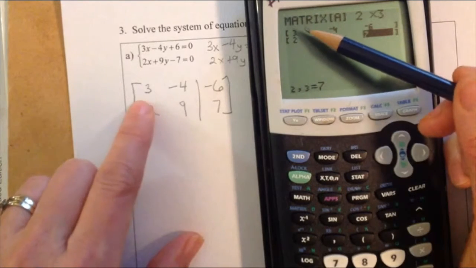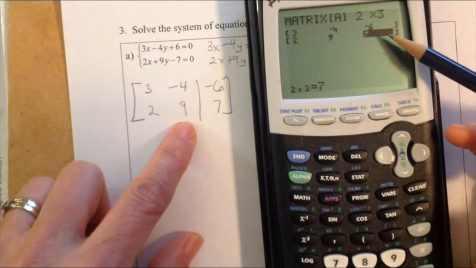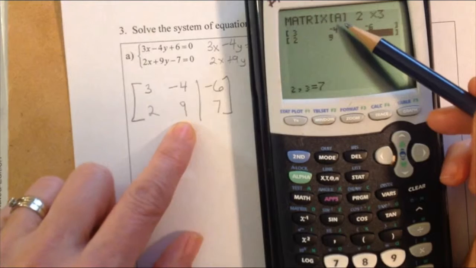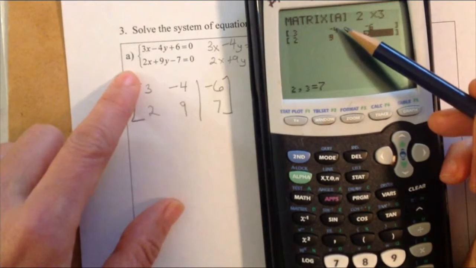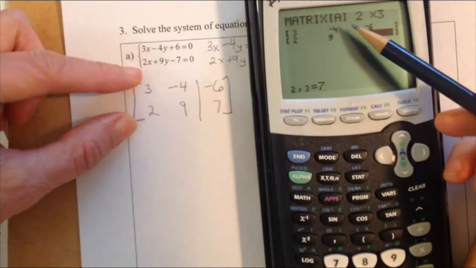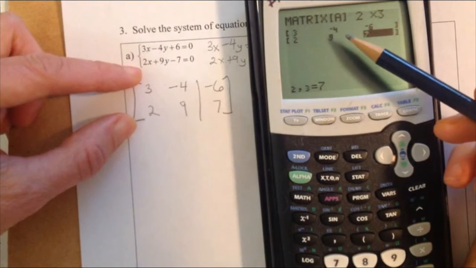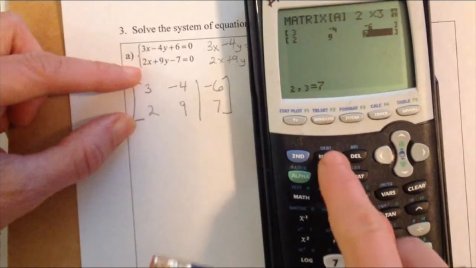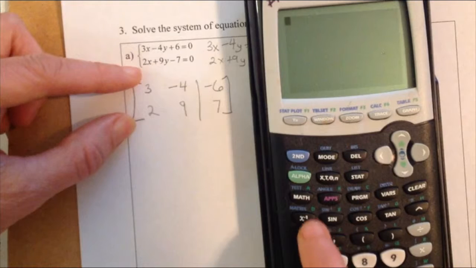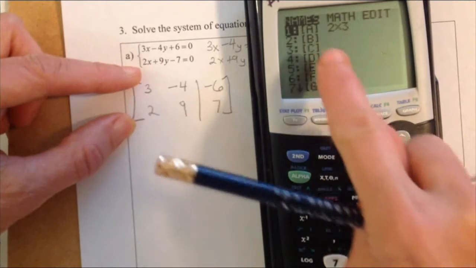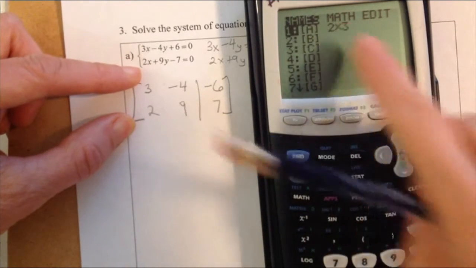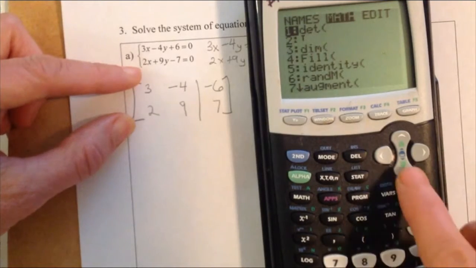Okay, so double check to make sure that all of those entries are correct. And remember, we've put this in as matrix A, because now what we want to do is convert this matrix to row reduced echelon form. So I'm going to quit out of this and then go back into my matrix. Now what I want to do is some math, so I'm going to page over to math.